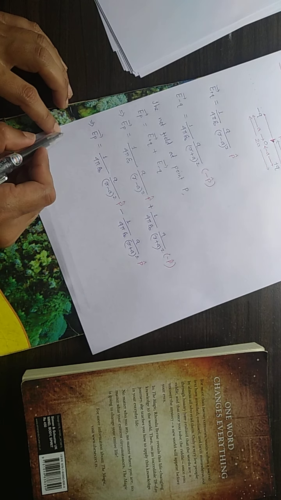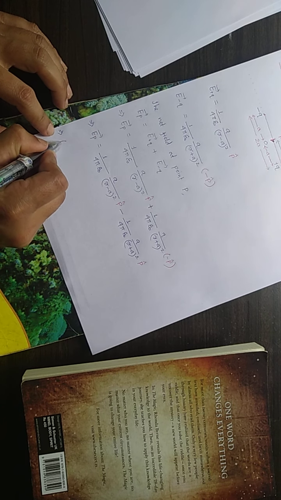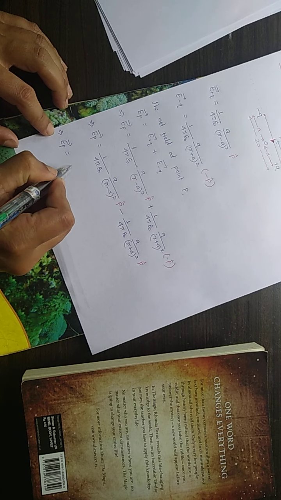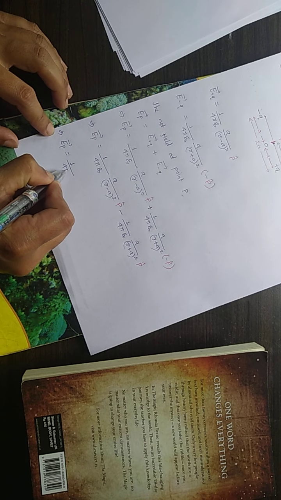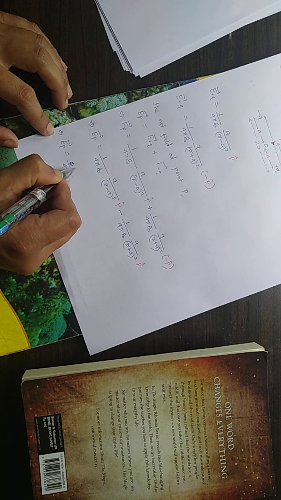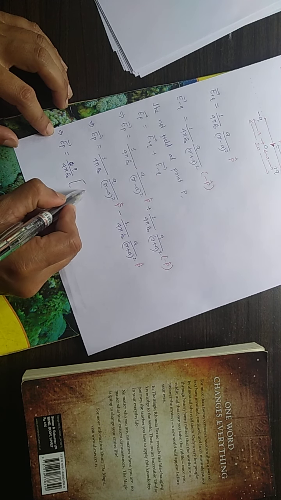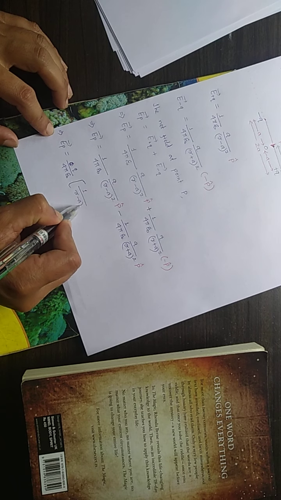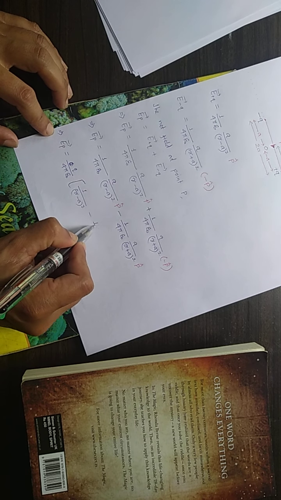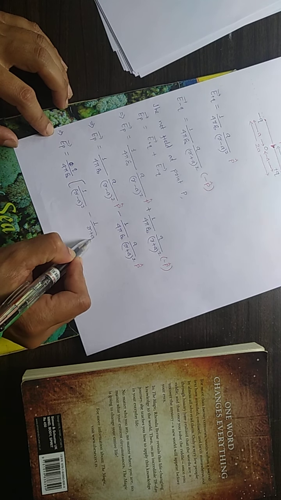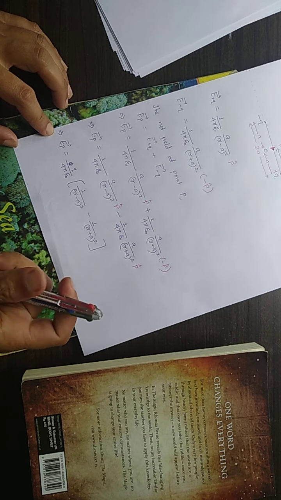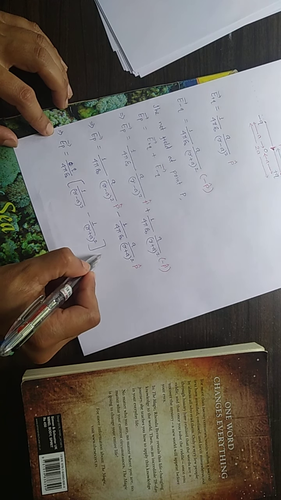Now taking the common terms outside, we have Q by 4 pi epsilon 0 times 1 divided by r minus a whole squared minus 1 divided by r plus a whole squared, P vector.